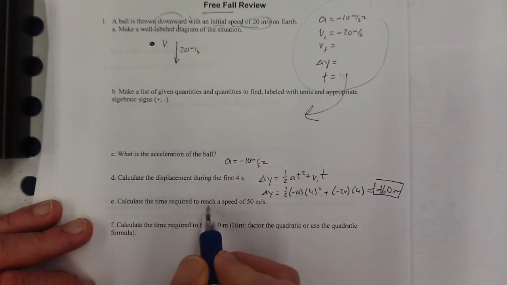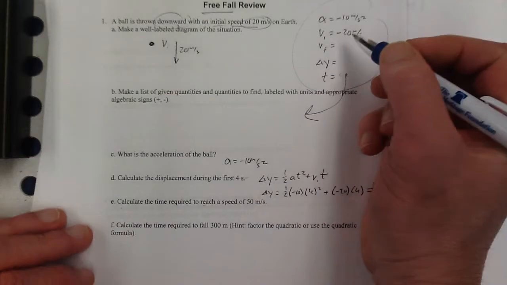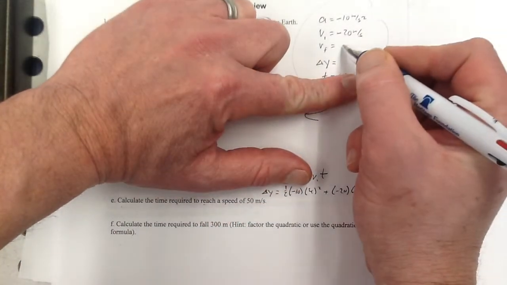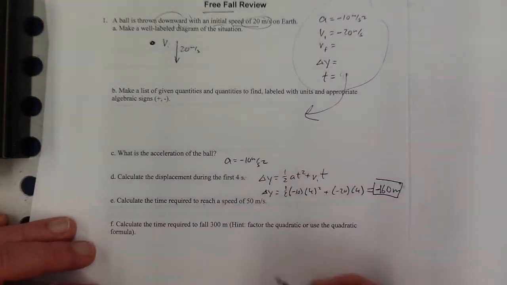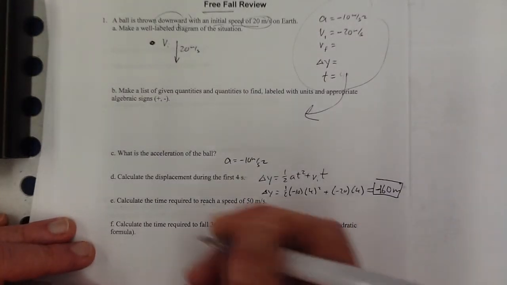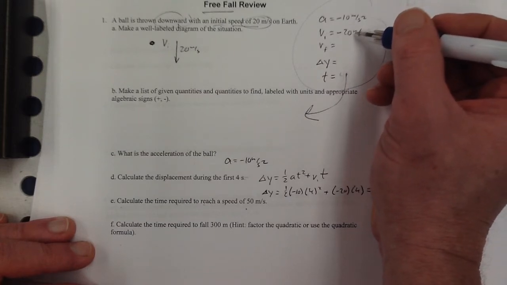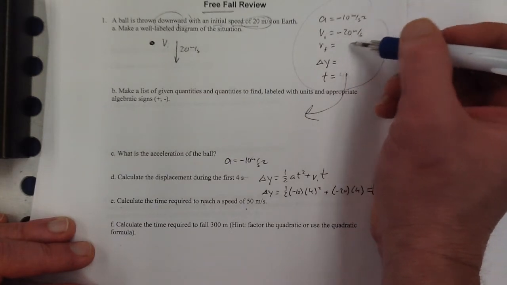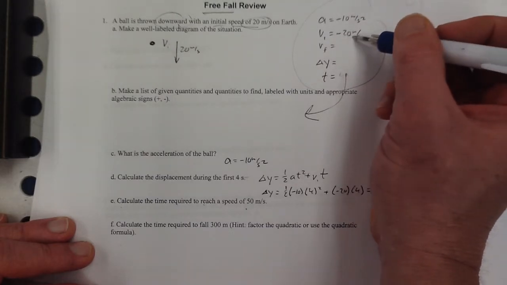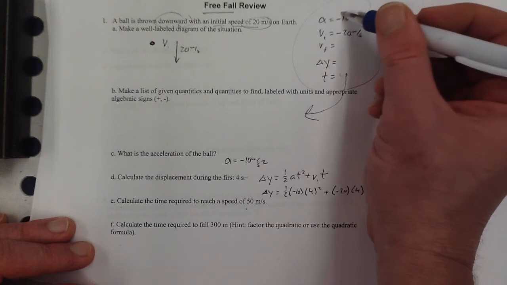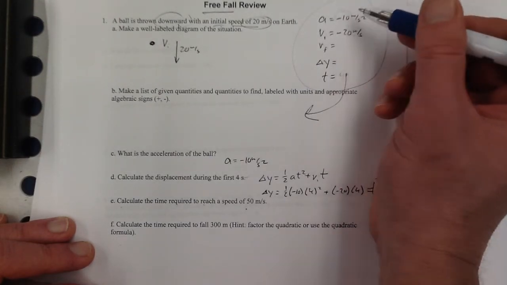Calculate the time required, so not using that 4 anymore, to reach a speed of 50. We don't know the time now, and we want to know the time required to reach a speed of 50. Now, if you think about what's going on here, it's never going to reach a velocity of positive 50, because it's starting with a velocity of -20, and then this is what's happening to the velocity every second that goes by: -10, -10, -10.